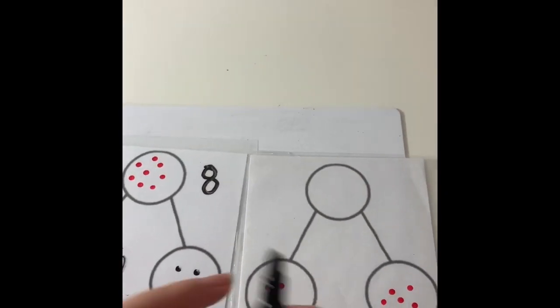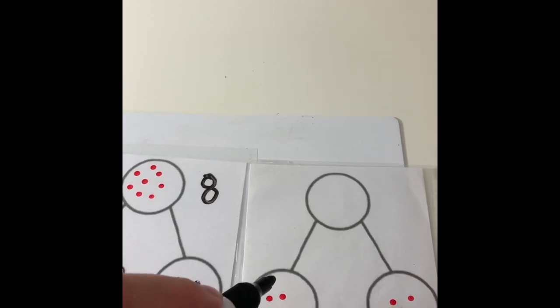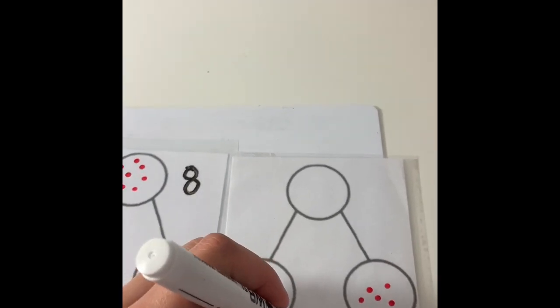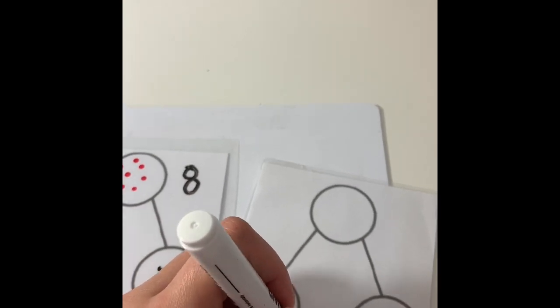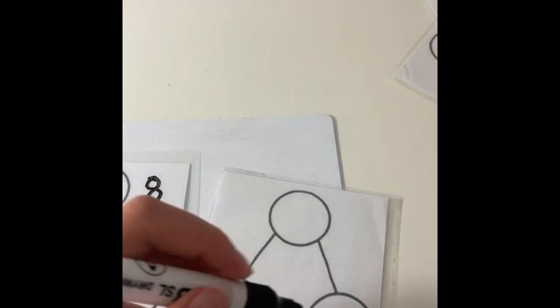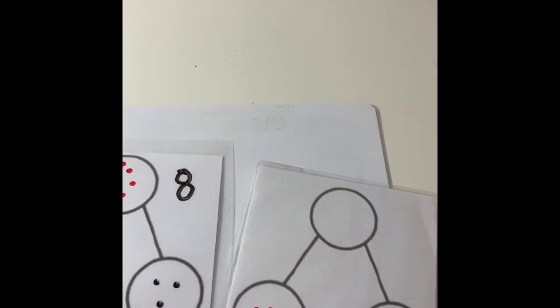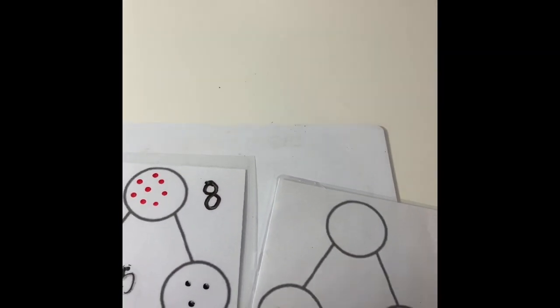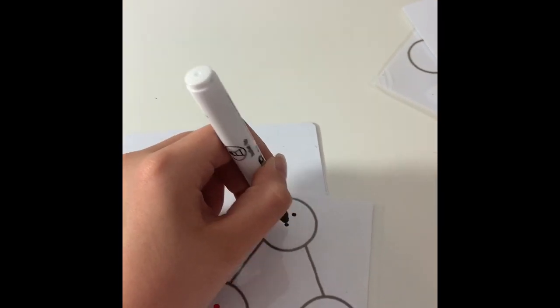In this one, we are working out the whole, so we know we need to do part add part. So again, let's accurately count. 1, 2, 3. Add 1, 2, 3, 4, 5, 6. Now, start with your biggest number so you've got less jumps to make. 6, 7, 8, 9. So I will draw 9 dots.